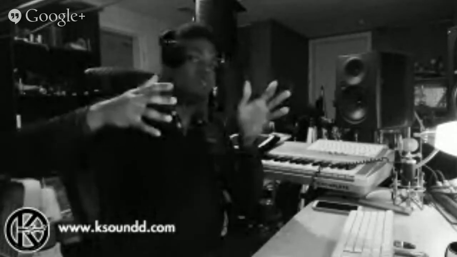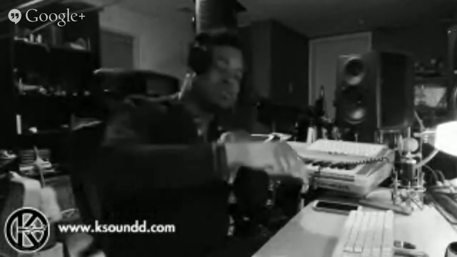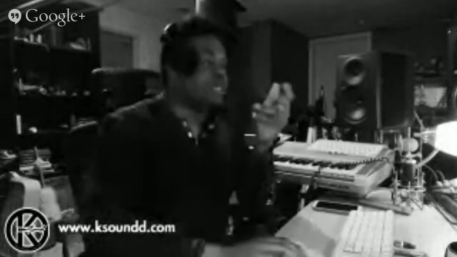Say I want to do something with the same sound, but not on that same pad. Instead of going back into the browse mode and trying to find where that sound is, I can just simply duplicate it. I guess I could show you guys that, because I know you guys are like, what are you talking about? How do you do that?